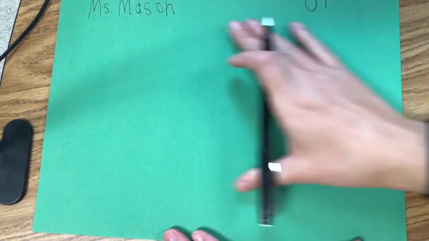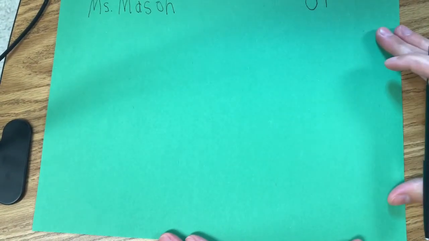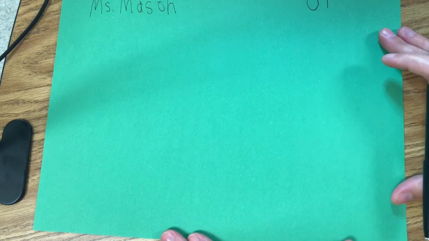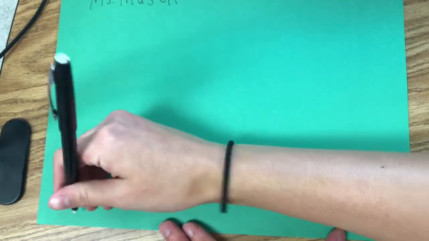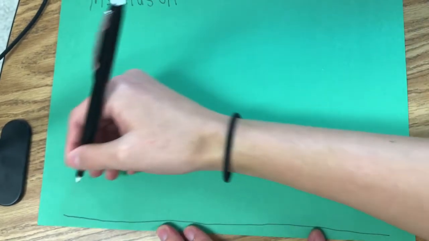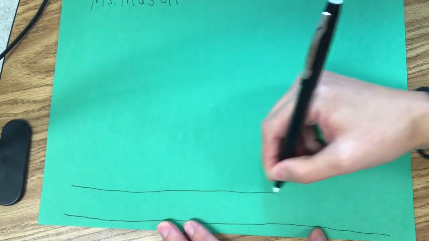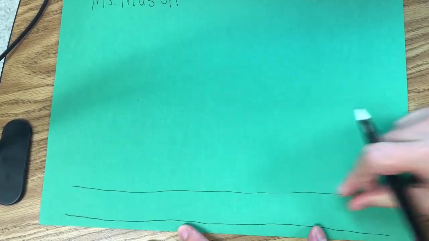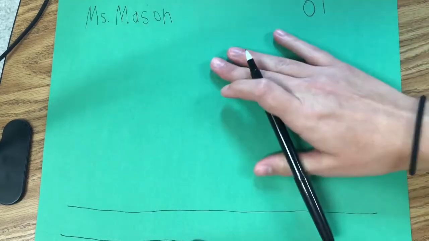Then what you want to do is make sure that you have a place to draw. I'm going to use this whole piece of paper to draw. So then at the bottom of my paper is where I'm going to be able to write my sentence. So I'm going to create some writing lines for me to practice our writing. I'm just going to have 2 lines here. That way I know where I'm going to put my words. The rest of this paper will be used for my writing.